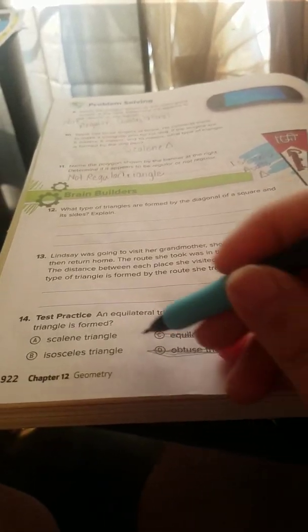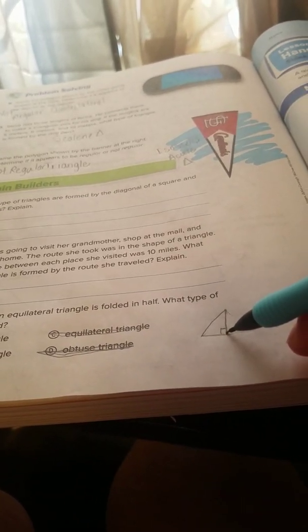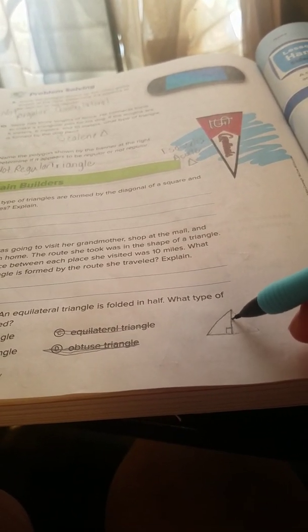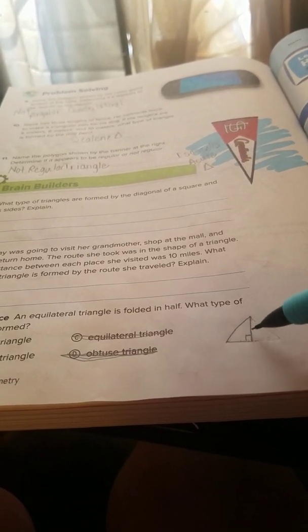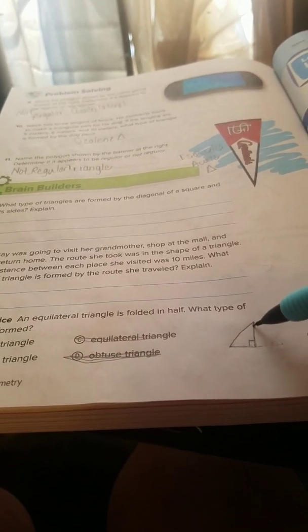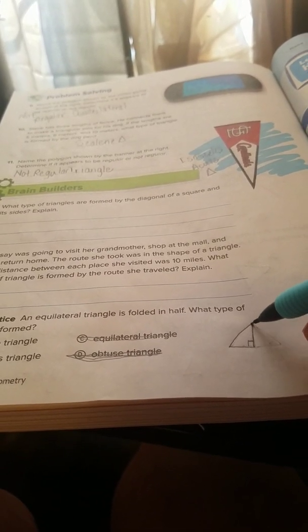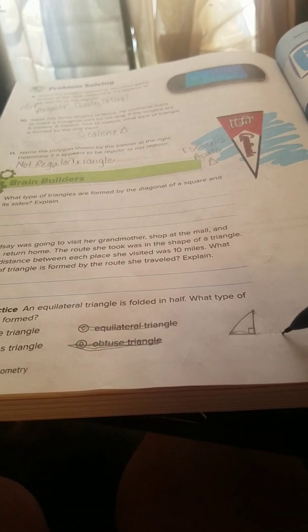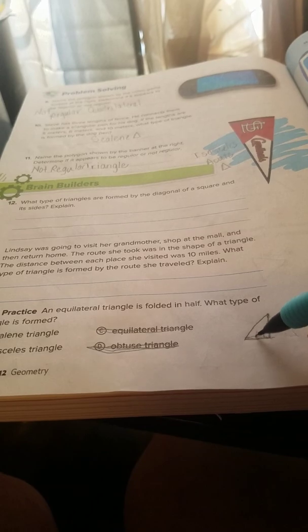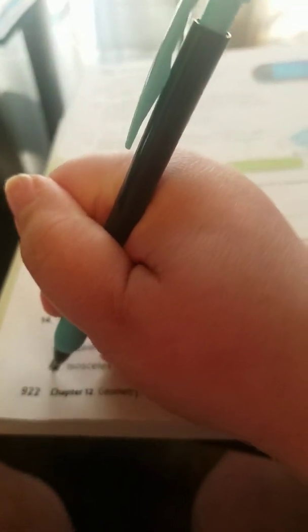So what could it be? It could be scalene or it could be isosceles. Mathematically, it's most likely going to be isosceles. This line, which is the height of the original triangle, and this line, which is half of the original length of the bottom, would mathematically most likely be equal. So I'm going to go with isosceles.